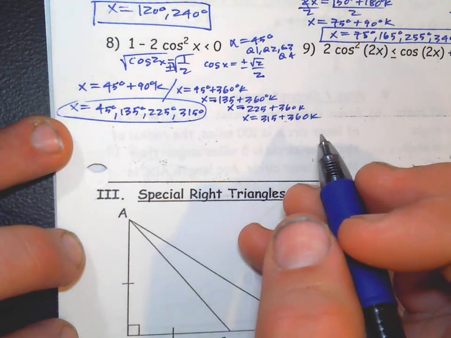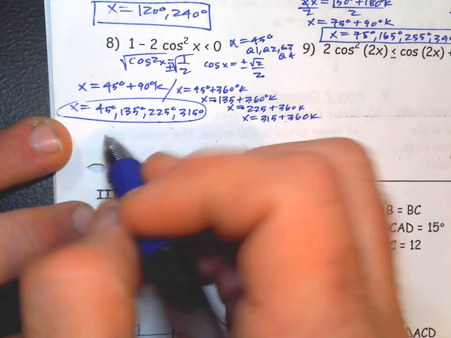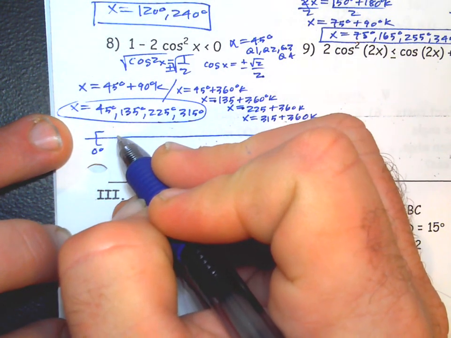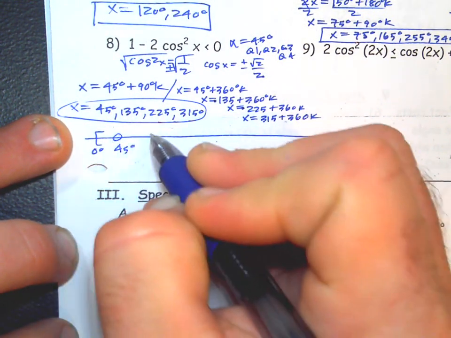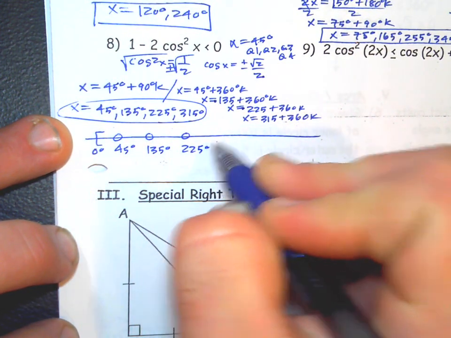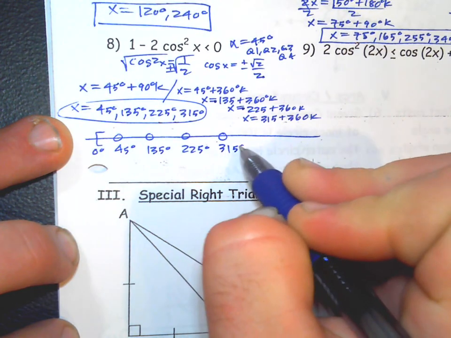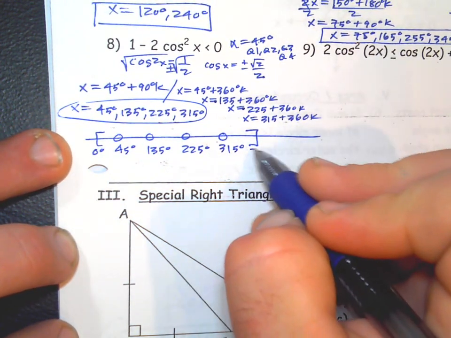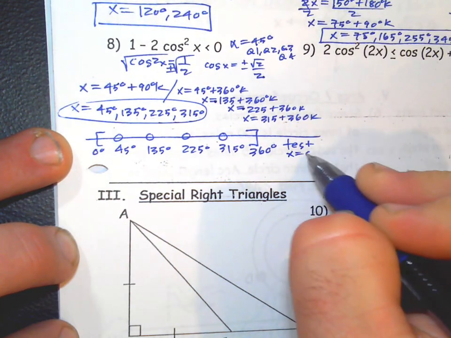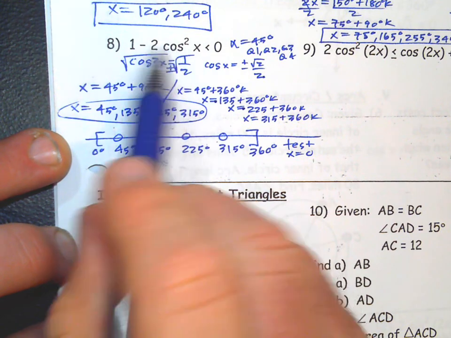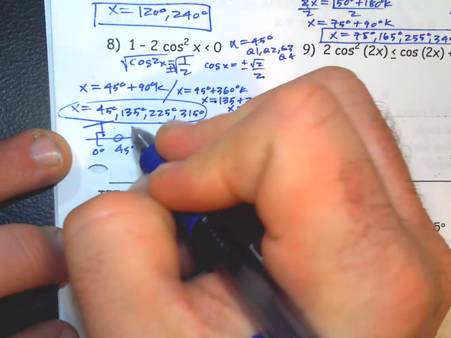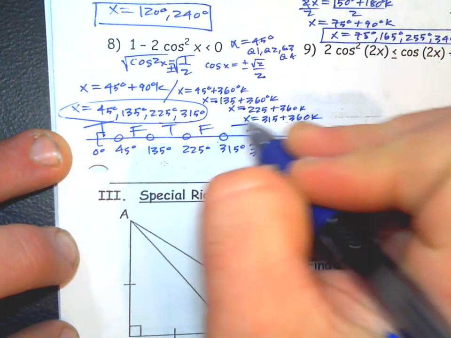Okay. So we're going to do our line check. 0. These are going to be open dots. 45, 135, 225, 315. Close at 360. This time I can test x equals 0, so I'm going to go for it because there is no root there. If I plug 0 in here, cosine 0 is 1, 1 minus 2 is -1, is less than 1, is true. True, false, true, false, true.